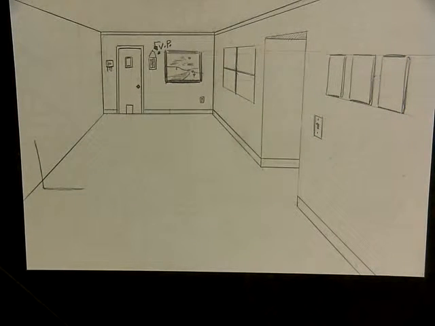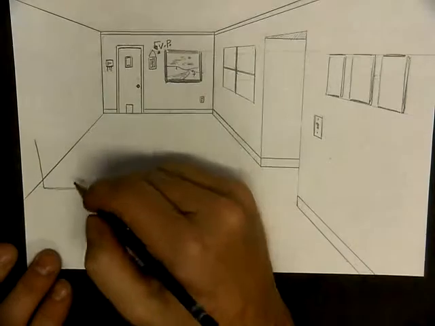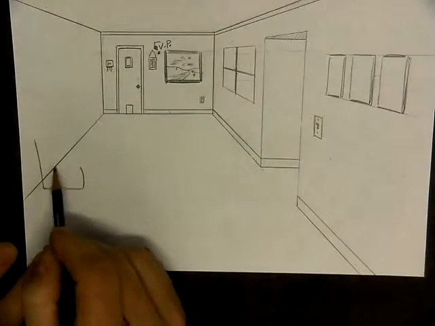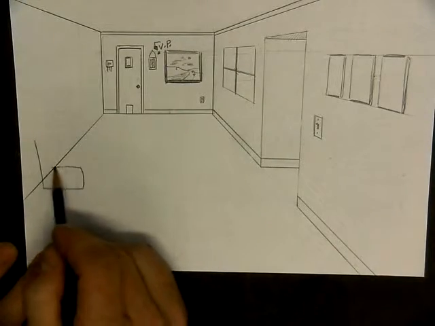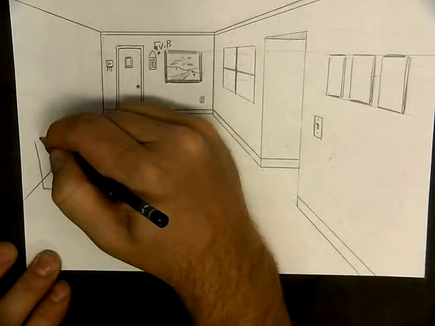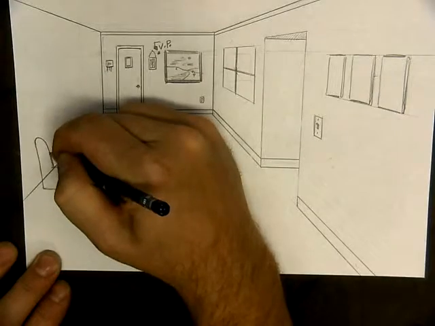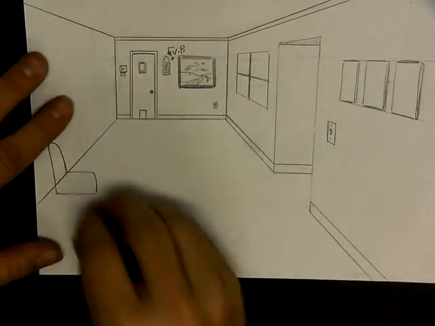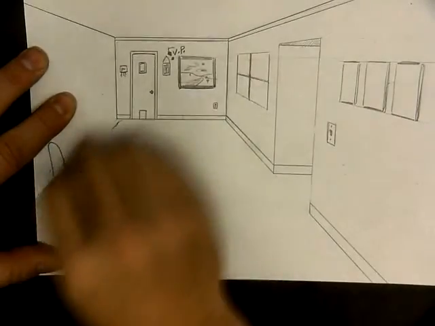Now, I'm not just going to make a right angle L. It's my house. I want a comfy chair. So I'll make this a little curvy. Maybe it curves over this way. And this is a little more round. You know what? Let's get this initial line out of the way. We'll put it back in there in a minute.